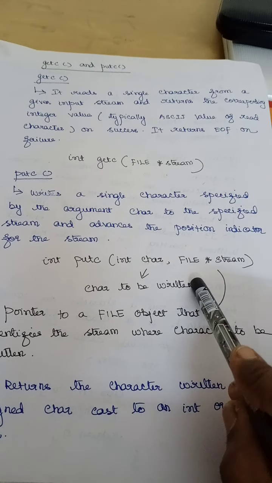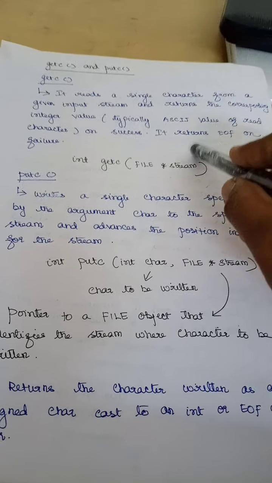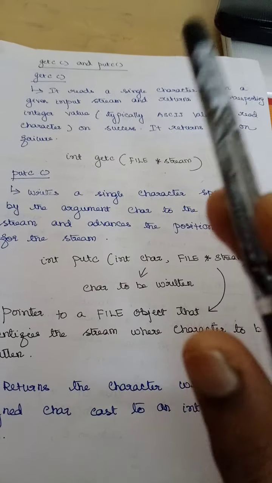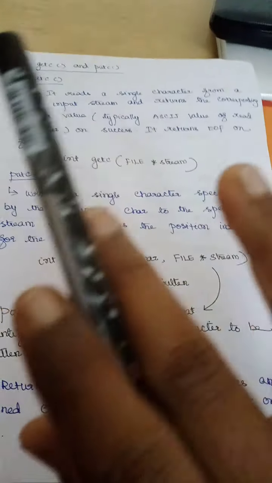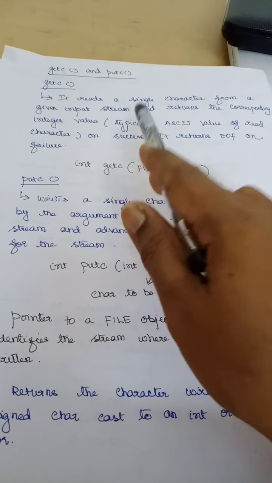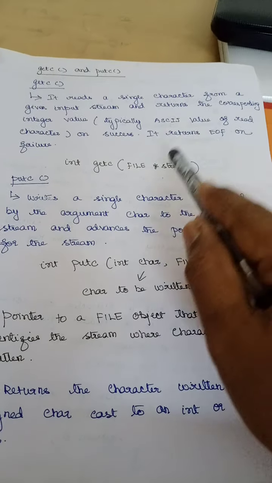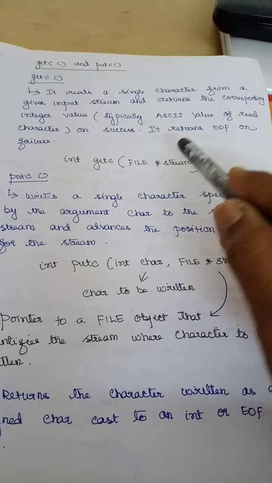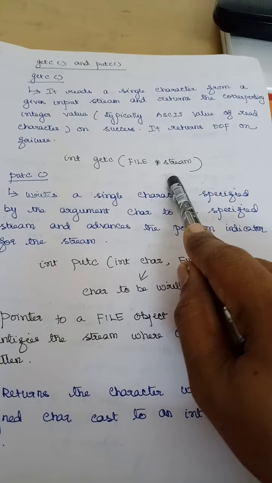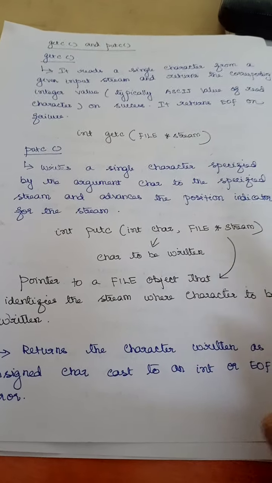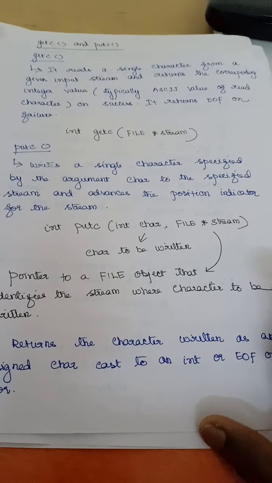This is the difference between putc, getc and getchar, putchar. For getchar and putchar, the standard input and output device we need not specify. With getc and putc, I can read from any stream, even from a file, character by character. For this only we go for getc and putc.